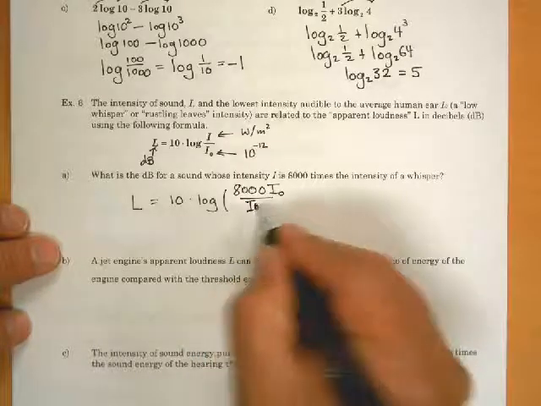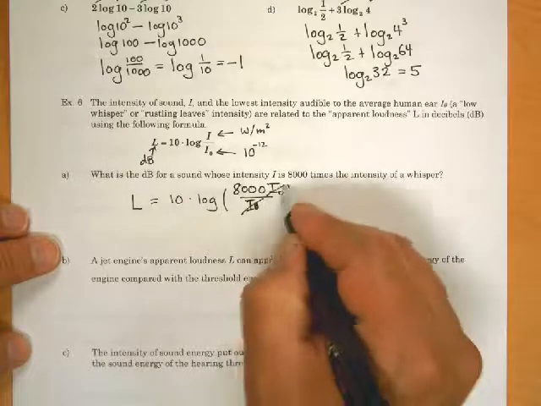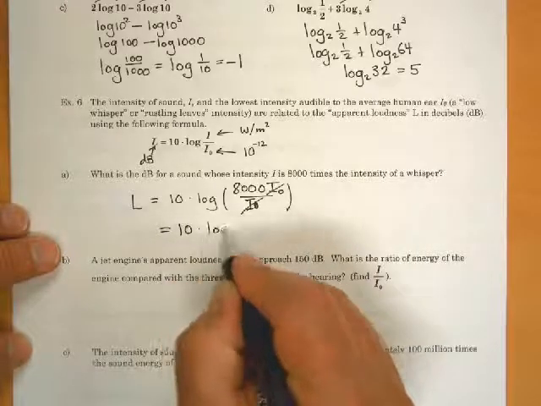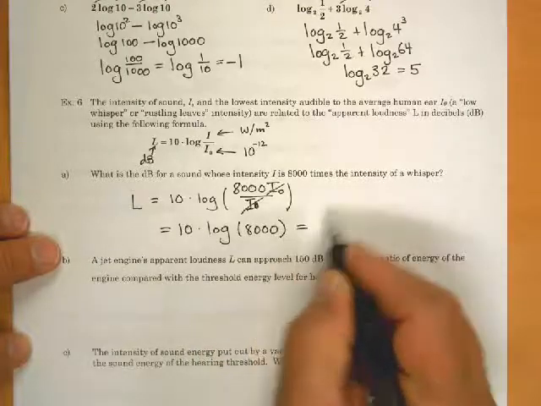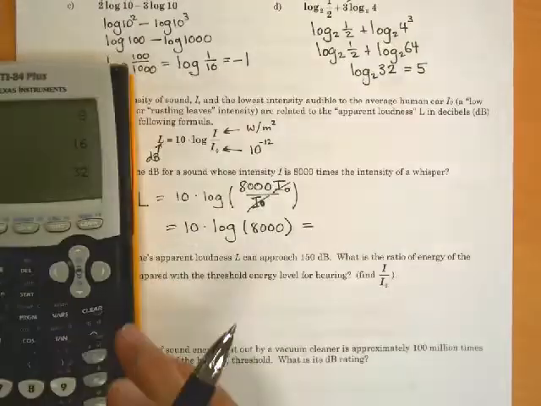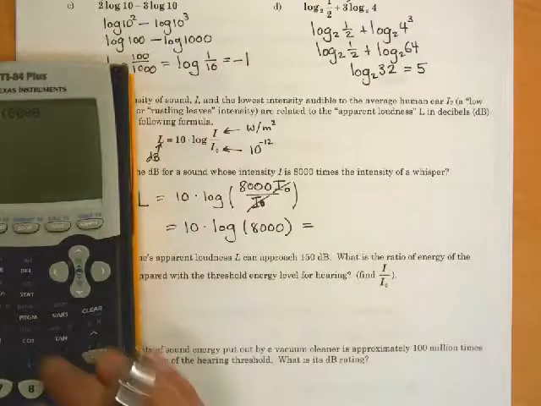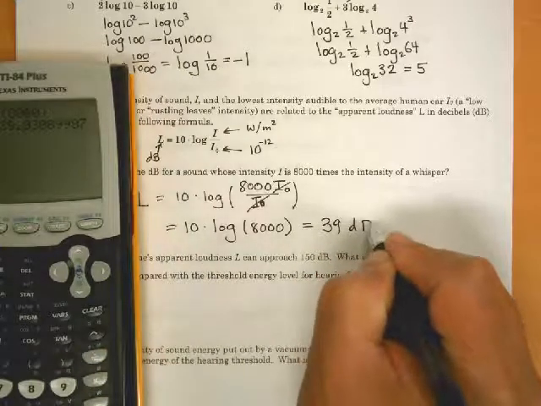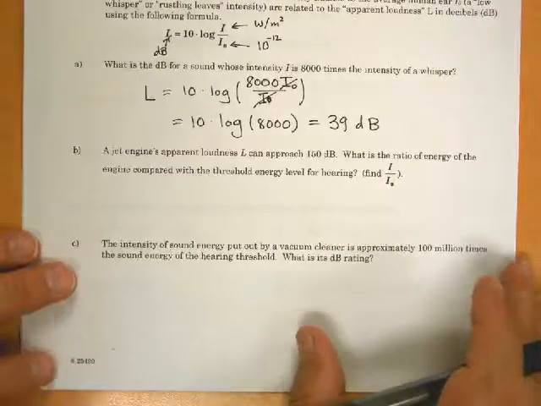And I0 is this number, but we're not going to be using that information here since this cancels off. So all you have to do here is type that expression. You'll see pretty quickly that this is not hard to do. 10 times the common log of 8,000 turns out to be about 39 decibels, which is incidentally just a normal quiet conversation, about 40 decibels, somewhere in that vicinity.